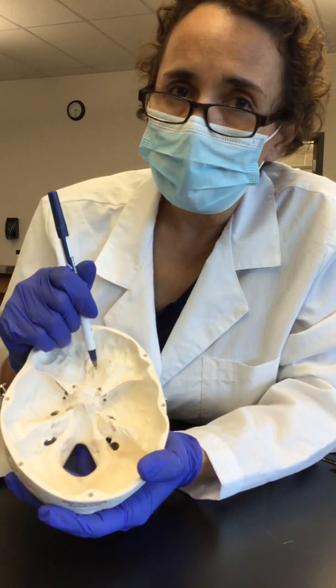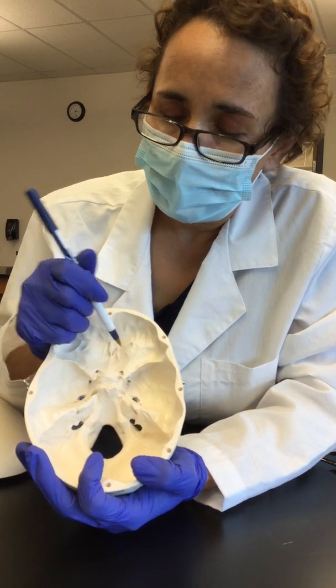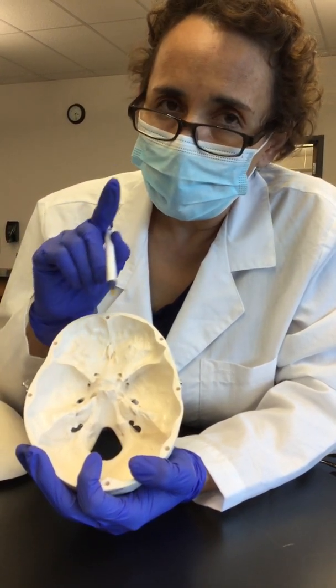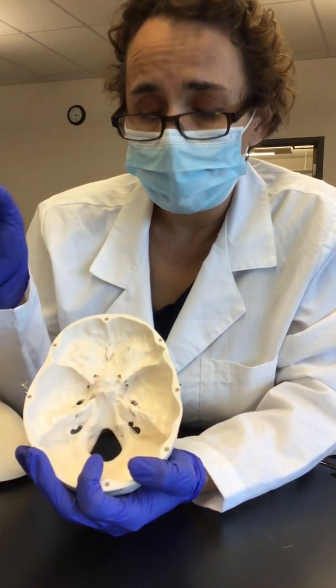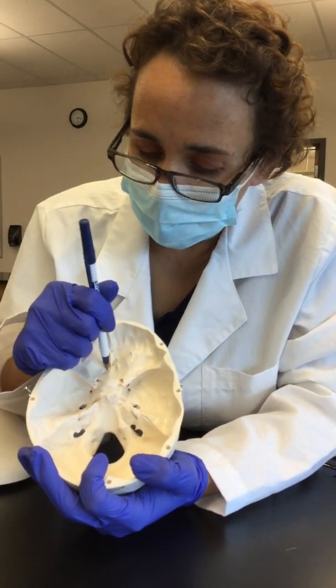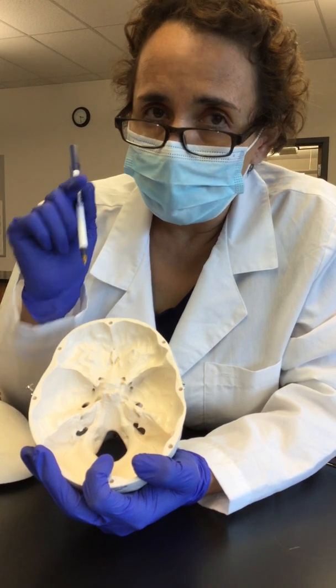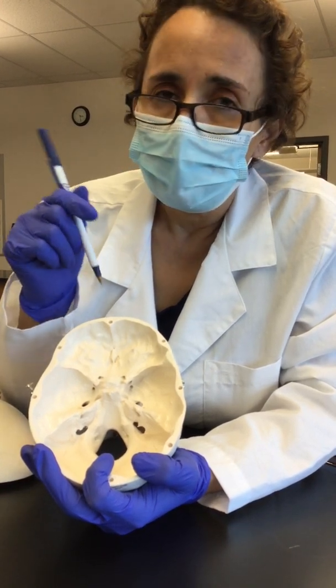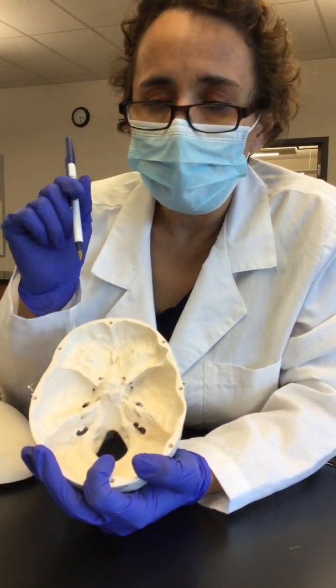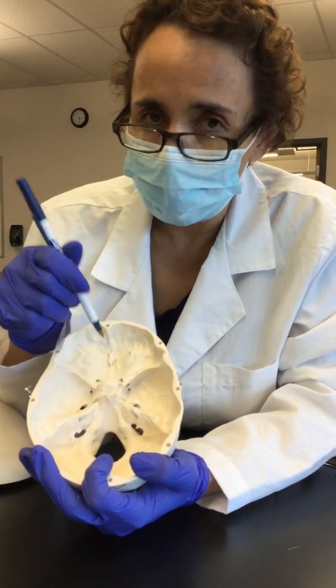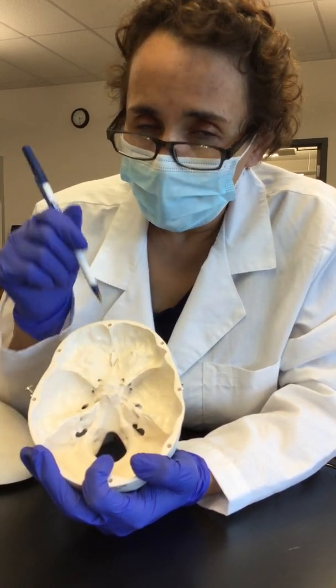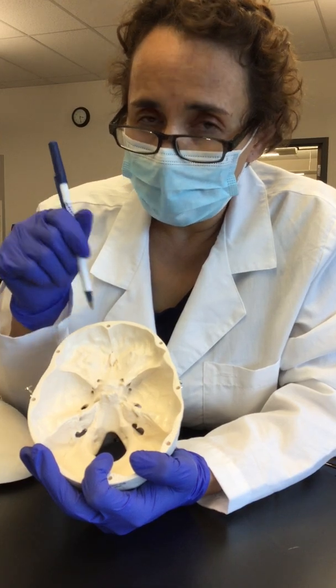These holes are called the olfactory foramina. Foramen is one hole, foramina is many holes, so it's plural. Through these olfactory foramina pass the olfactory nerves that make cranial nerve number 1, or olfactory nerve, which allows us to smell.